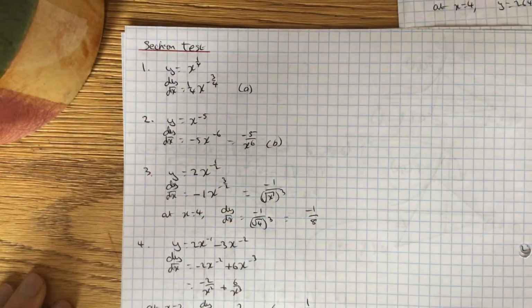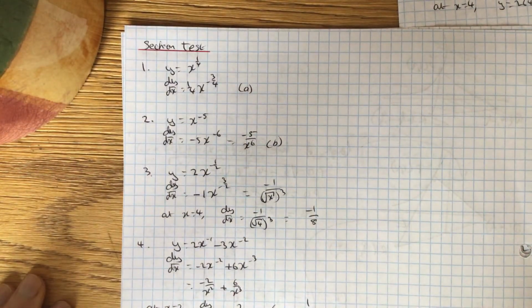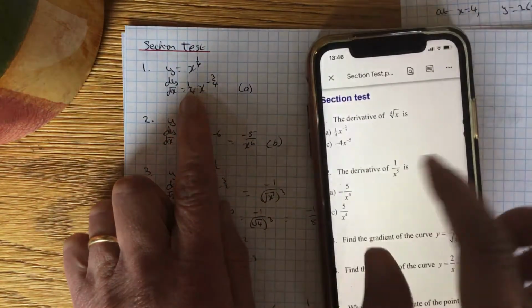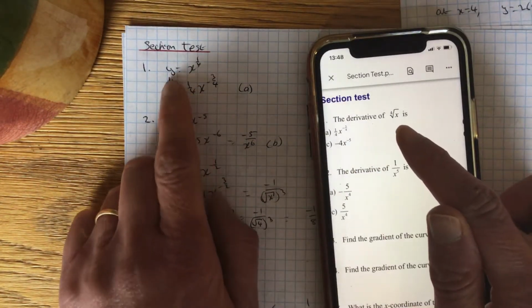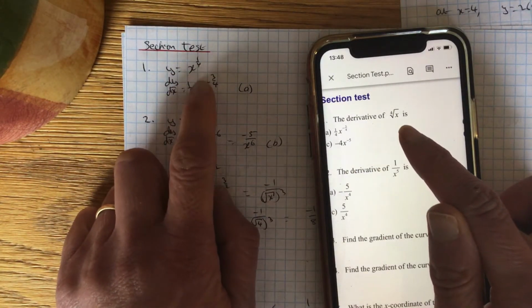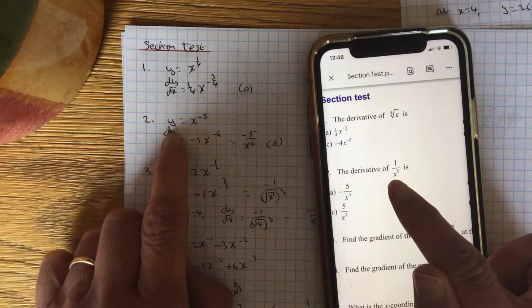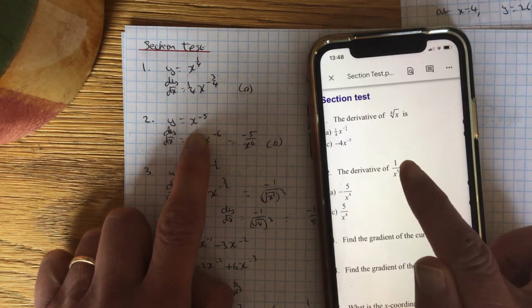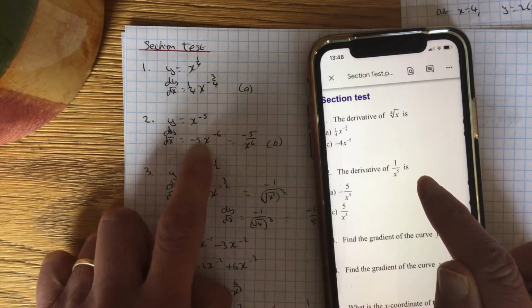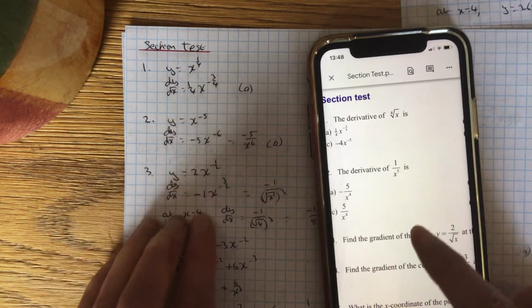Okay, a wee look through the section test here, just make sure you're okay with it. So first of all, the question says the derivative of this. I would always write y equals, and that's x to the quarter, then differentiate it. So again for this one, write y equals 1 over x^5, which comes up as x to the minus 5, and then differentiate it.